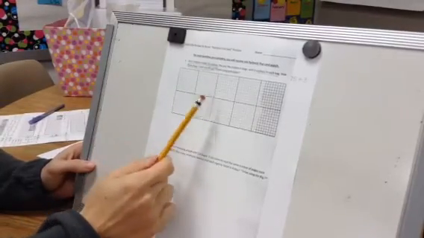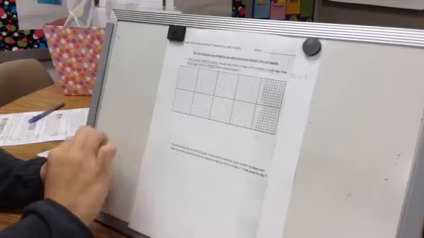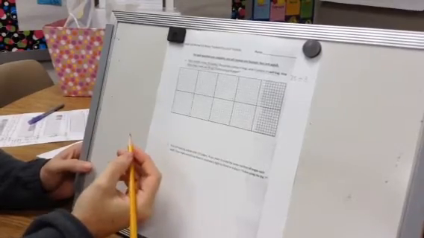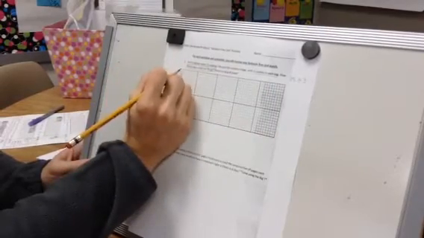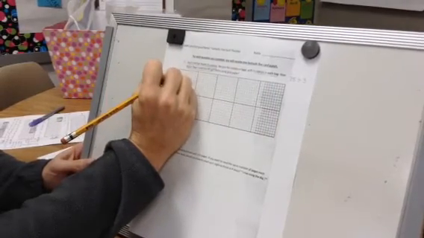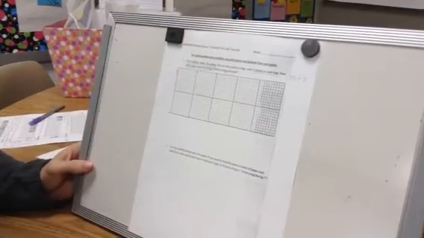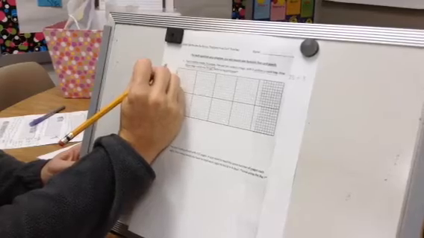If I'm solving division with a grid paper, the first thing I want to think to myself is how many groups am I putting this into? I'm putting it into 3 groups. So next to my rows, 1, 2, 3. This is going to help me stay organized. I'm starting with 75 cookies.